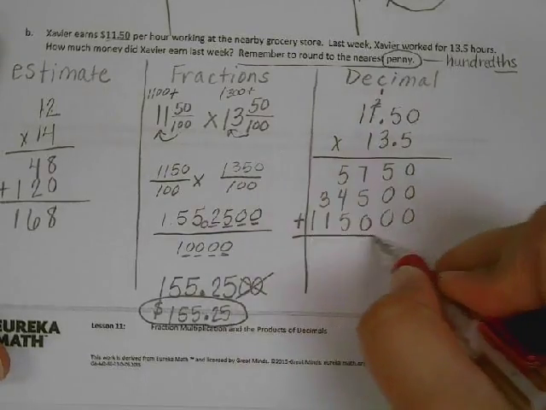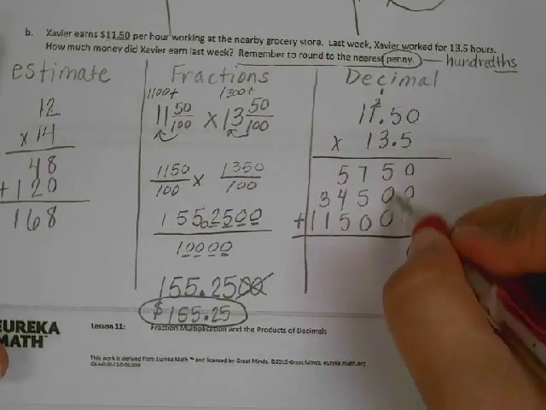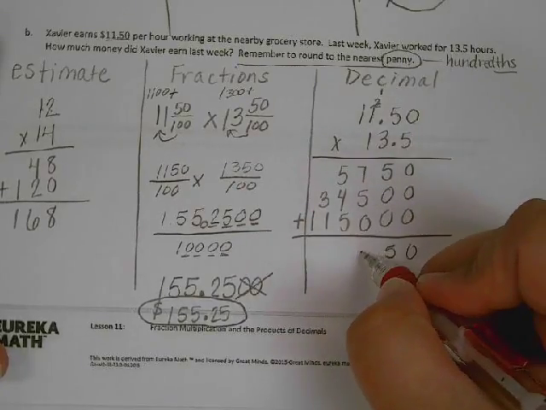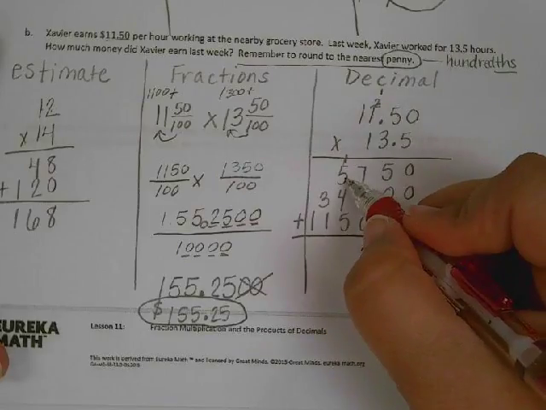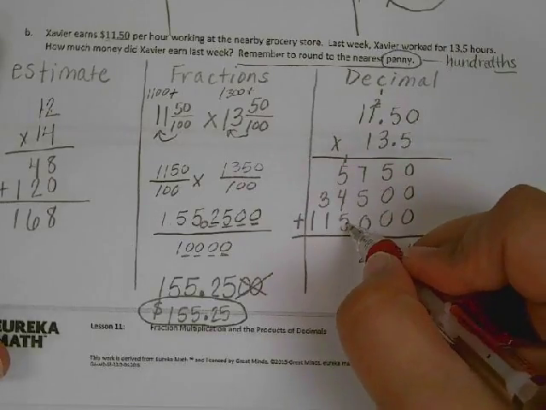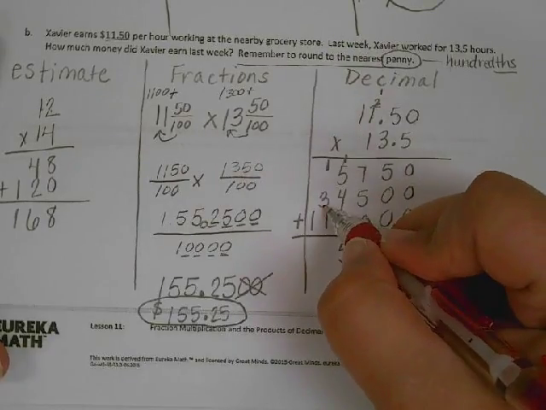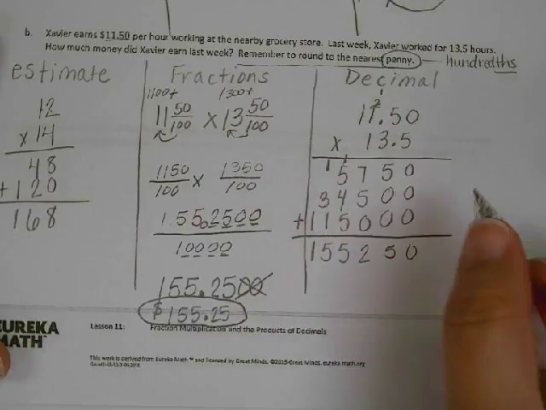Now I'm going to add all of this together. All these zeros equal 0. 5 plus 0 plus 0 is 5. 7 plus 5 plus 0 is 12. Regroup my 1. 1 plus 5 is 6. Plus 4 more is 10. Plus 5 more is 15. Regroup my 1. 1 plus 3 is 4. Plus 1 more is 5. And 1 plus nothing is 1.